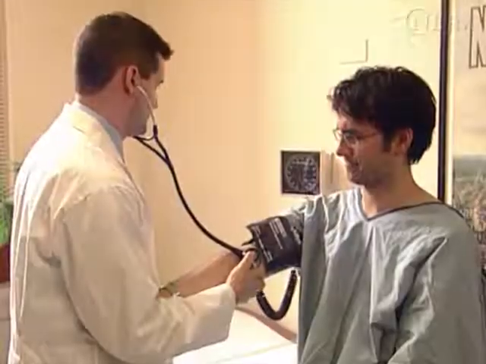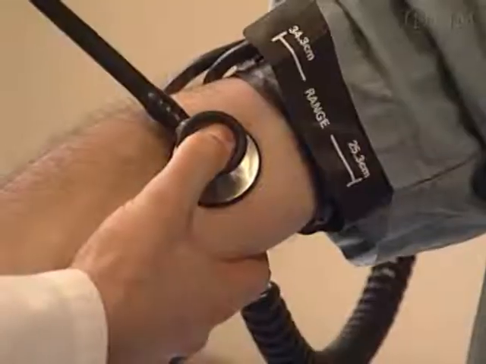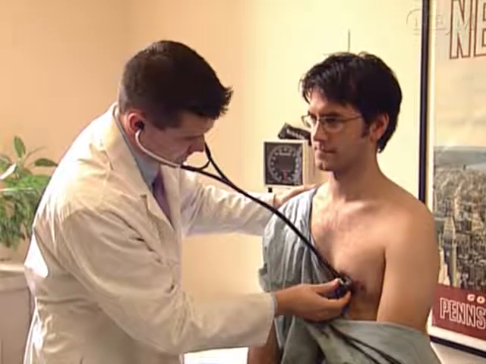A thorough history and physical exam is required immediately before a patient is given conscious sedation. Informed patient consent is required. The physical exam should include vital signs and should focus on evaluation of the patient's airway, neurologic, and cardiorespiratory systems.